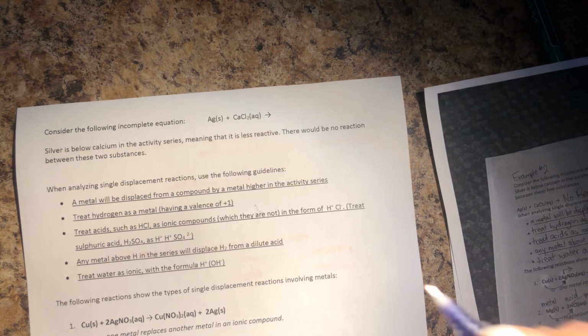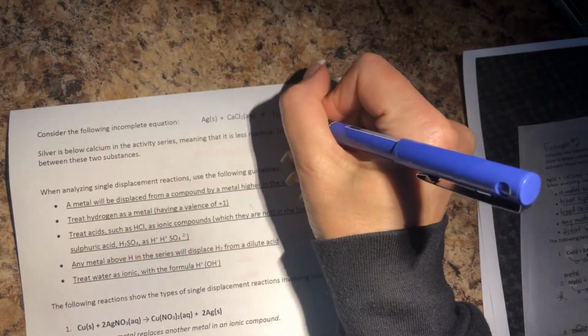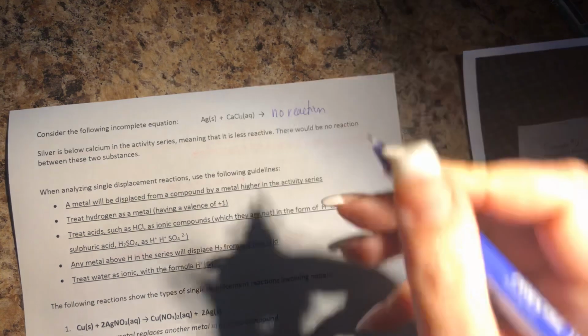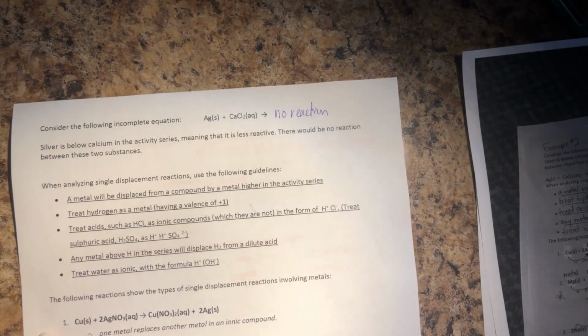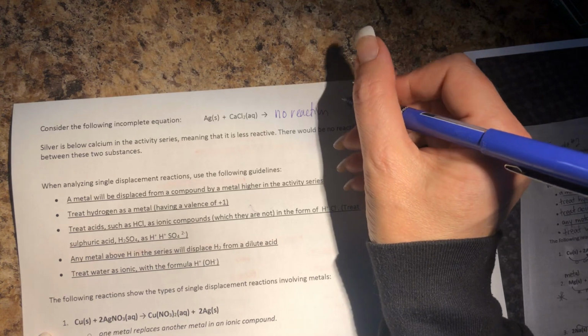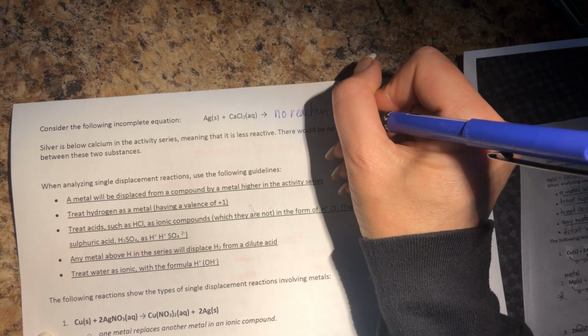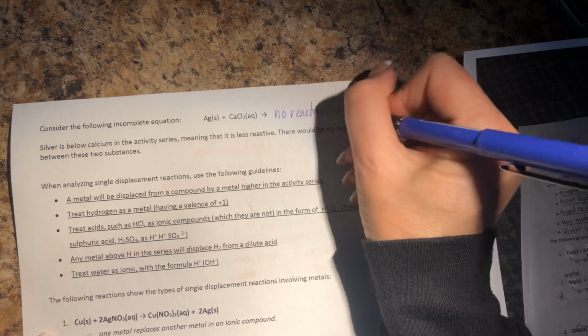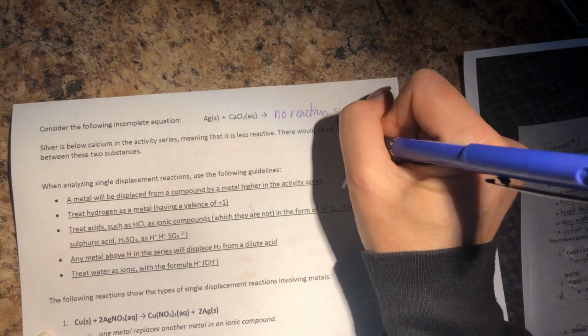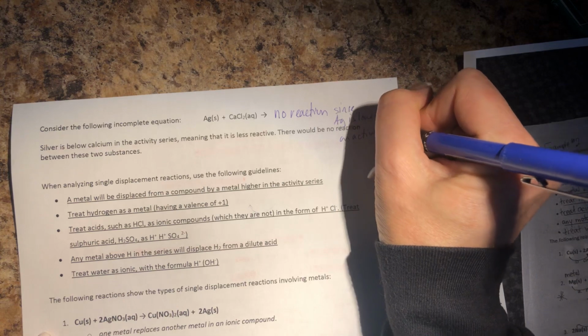We need to indicate that as the following. You just write "no reaction," which indicates there will be no reaction taking place. And we state the reason. So when you're asked this on a quiz, you would say that since silver is lower on the activity series.